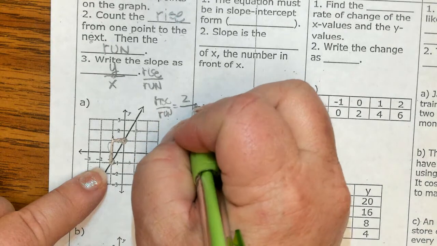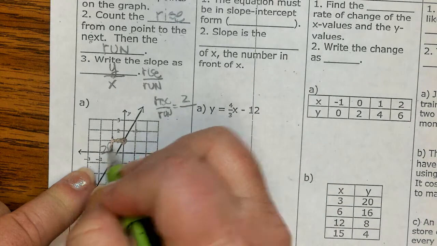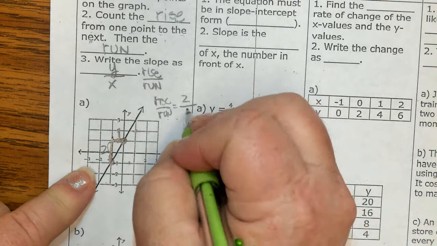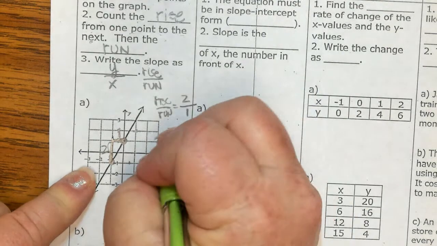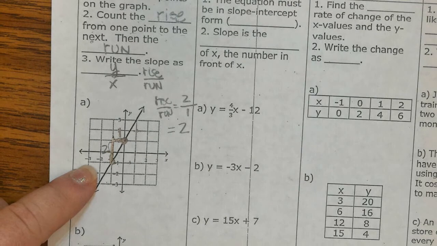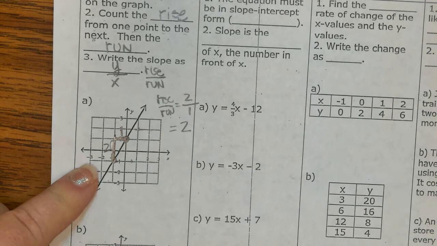So my rise is 2, and then I'm going to go over one line, so I'm counting 1, and that's 2 over 1, which simplifies to a slope of 2. Is this familiar to you? Okay. How many of you did this last year? Good. Okay. All right, so let's look at B.